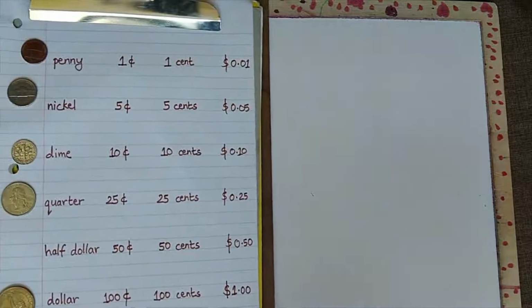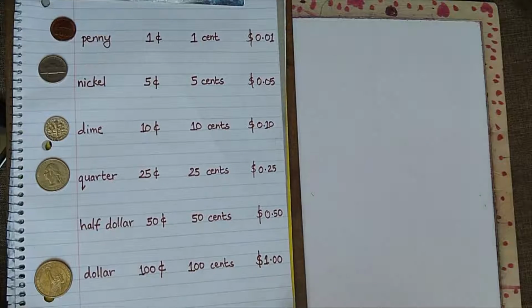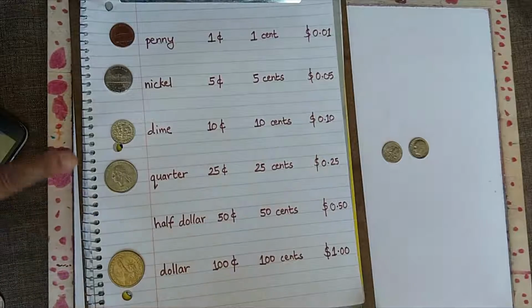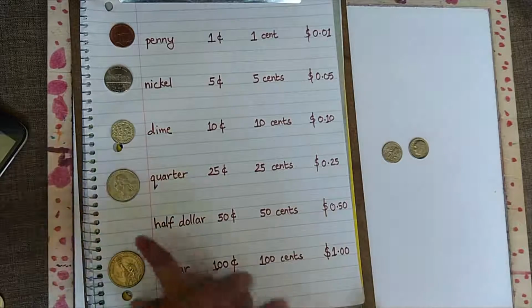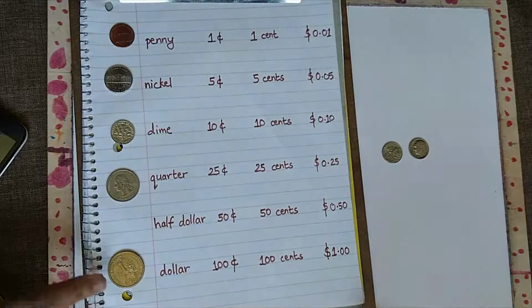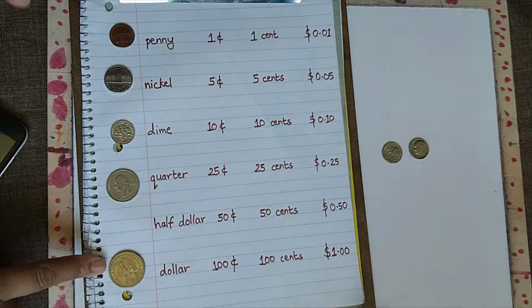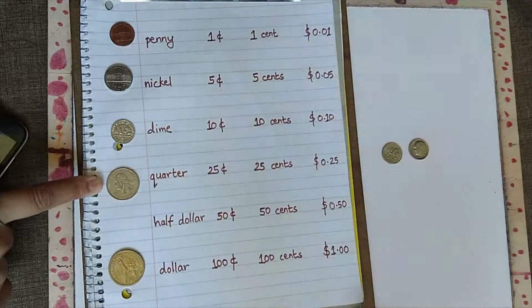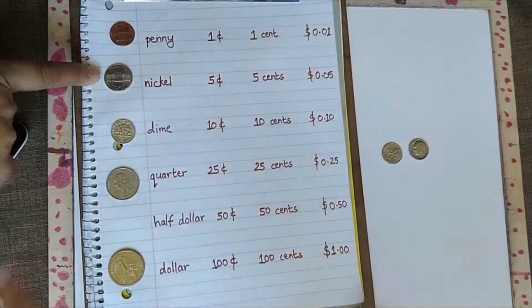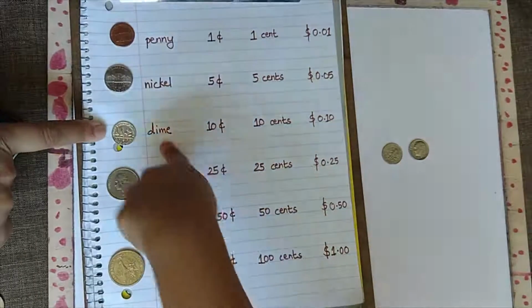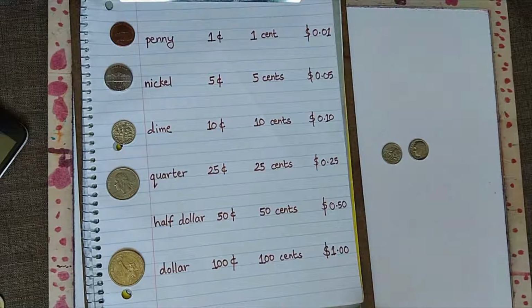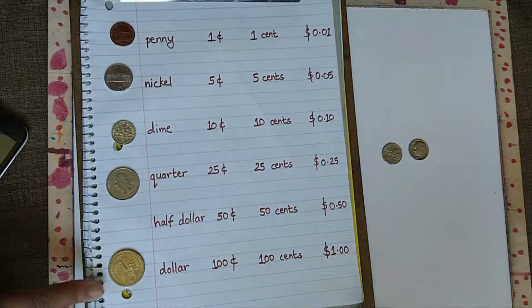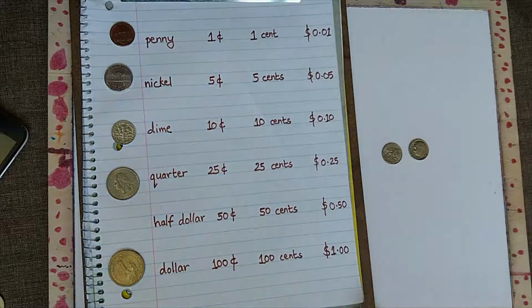Suppose we keep this on this corner. See the size of all the coins. If we go from the bigger size, which is the bigger coin here? Dollar. Then quarter. Then nickel. Then penny, and then dime. Just now we went from bigger to smaller. Now we will go from smaller to bigger.